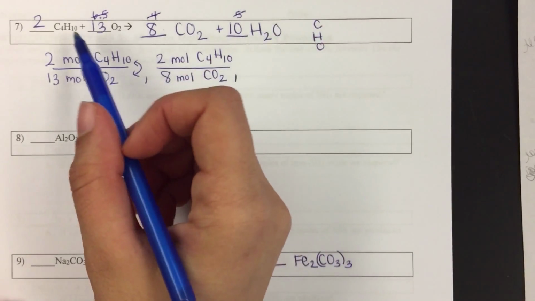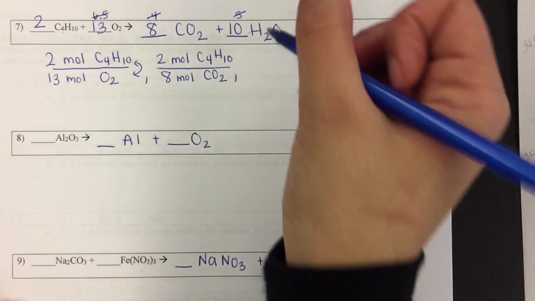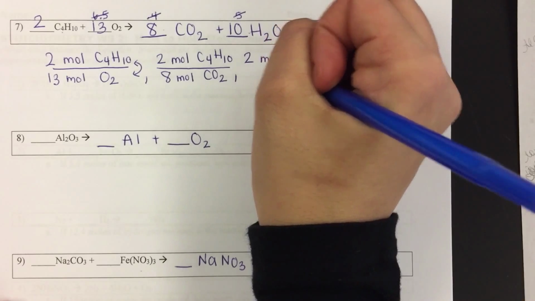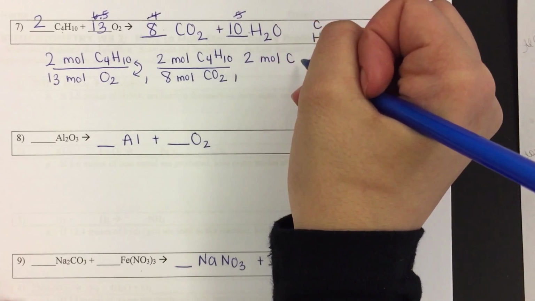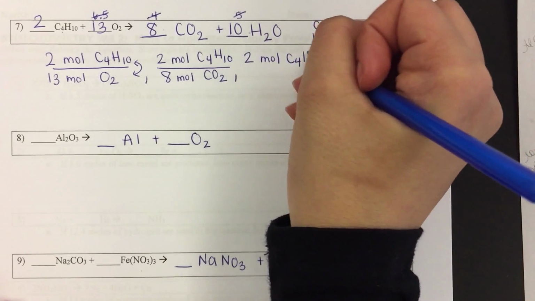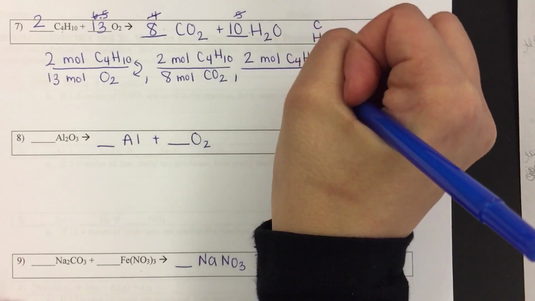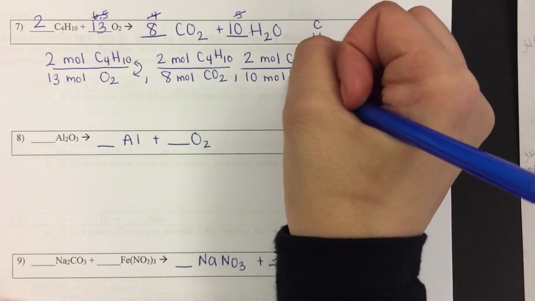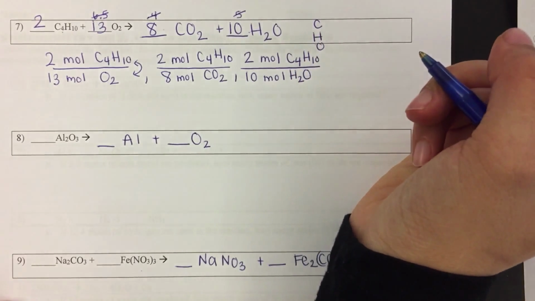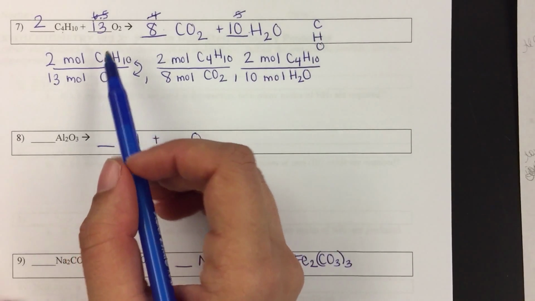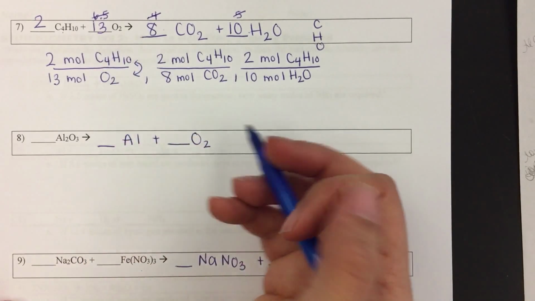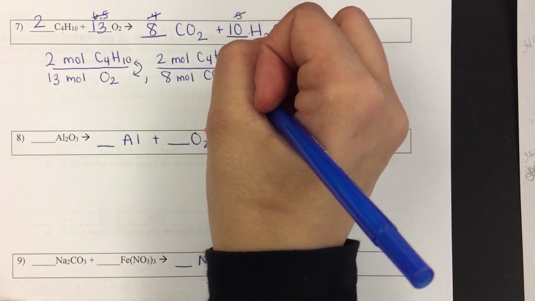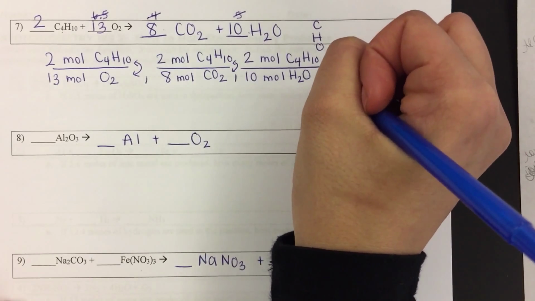Okay. And then I lastly have to compare my reactant to my last product, which is 2 moles of C4H10 to 10 moles dihydrogen monoxide. Next, we have to compare our other reactant to the products. And let me go back and put my little arrows here. These are just reminders.